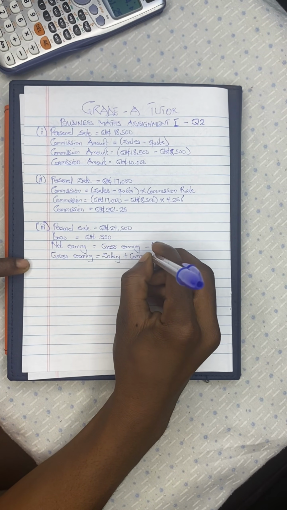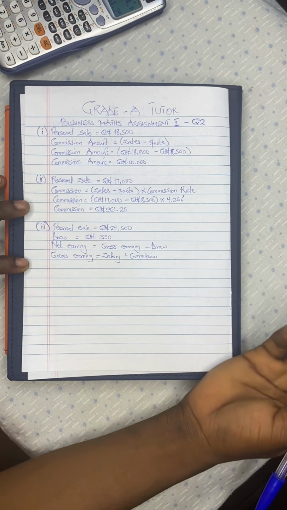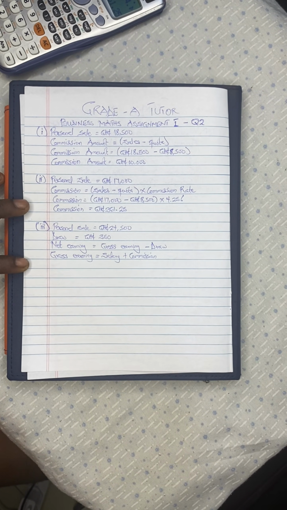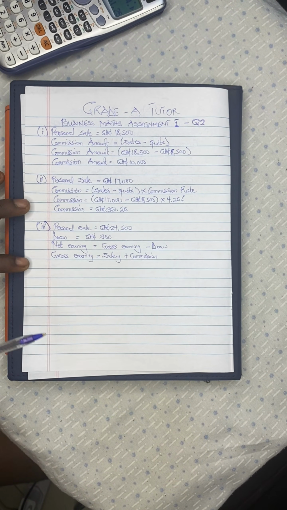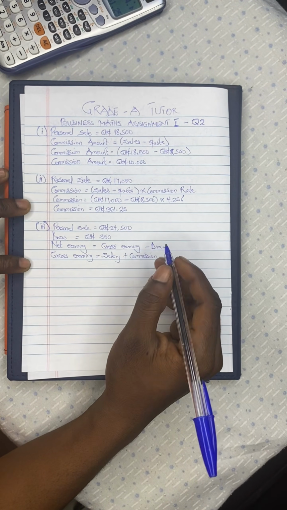Okay, salary plus commission, then plus bonus or anything. Do you get it? Yes, but from the question, salary is in the question, and it says if a staff makes a sale. So the person made a sale, so likely he's going to get what? A commission, right? So that is what we are going to do now.